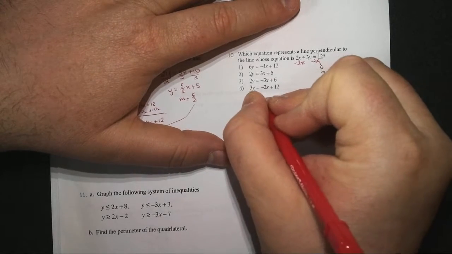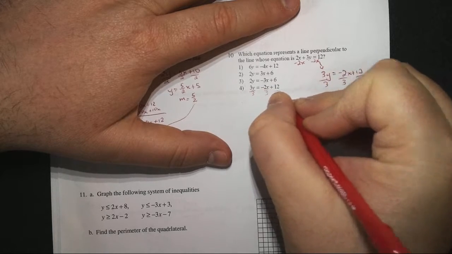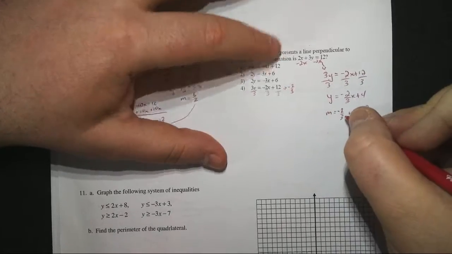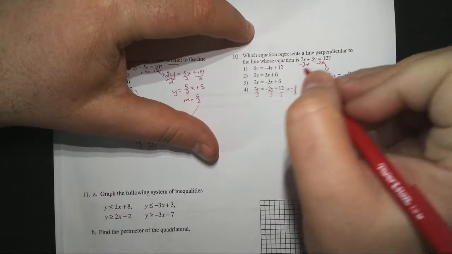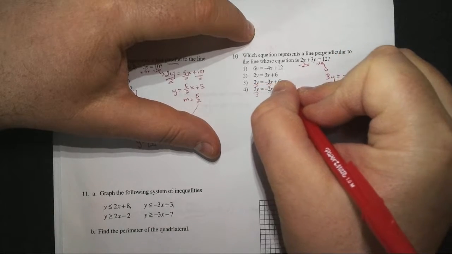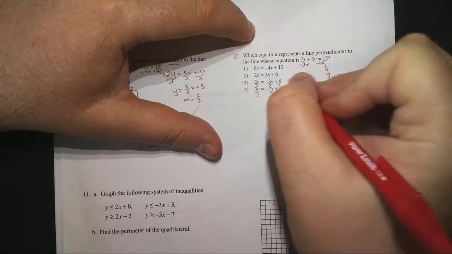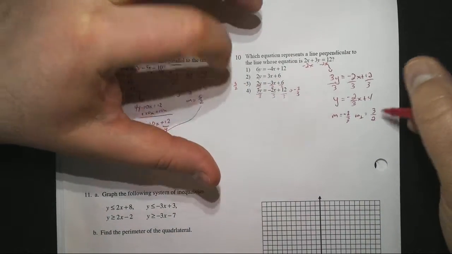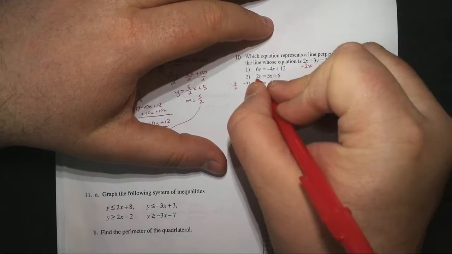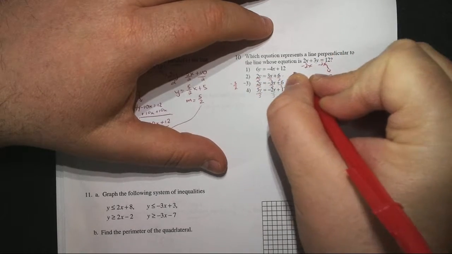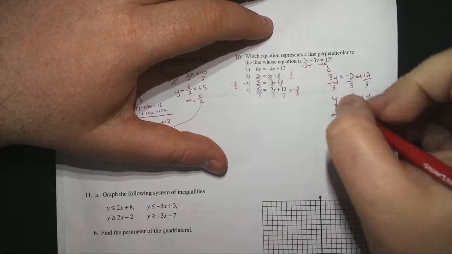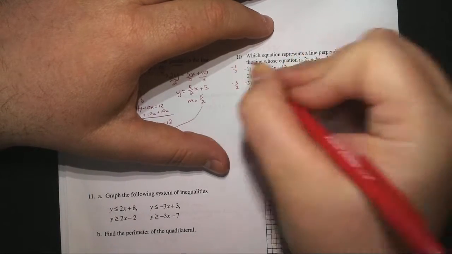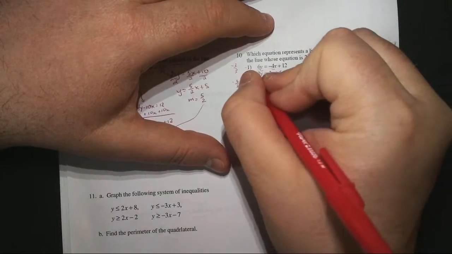All right, if we just divide out by the coefficient of the y, you can see that this slope here is negative 2/3, which is actually parallel to the line, not perpendicular. If we divide by 2 here, we're going to get a slope of negative 3 over 2, which is not what we're looking for. That's the same sign as this one, not the opposite sign. If we divide by 2 here, we're going to get a slope of 3 over 2, and that's the one we're looking for. And if we divide by 6 here, this slope would be negative 2/3, which is, once again, parallel. So we want choice 2.